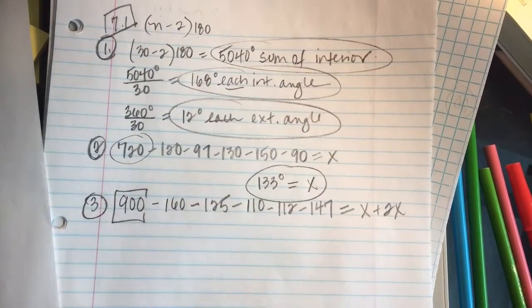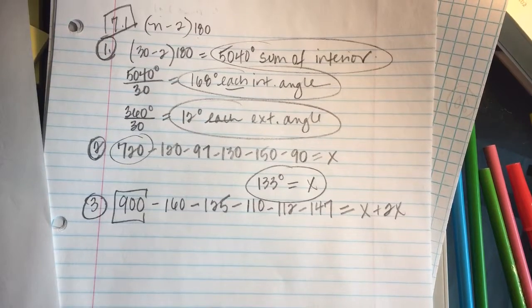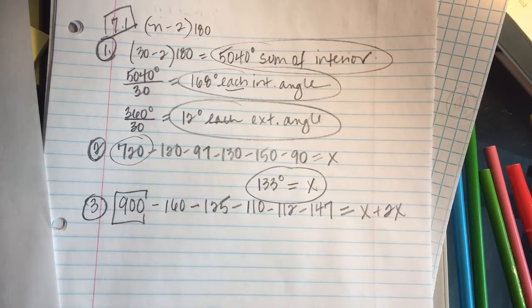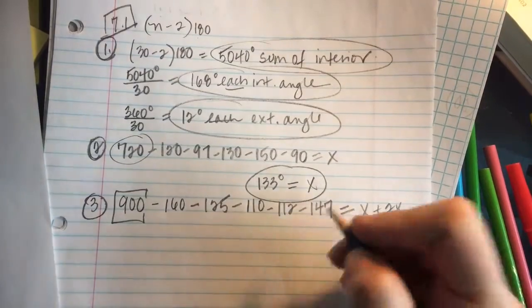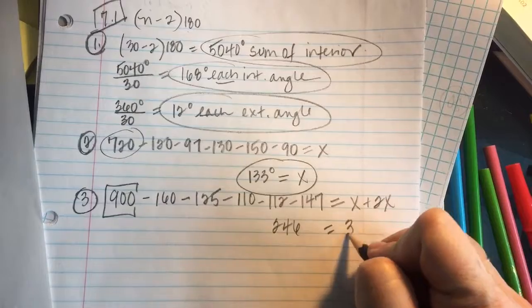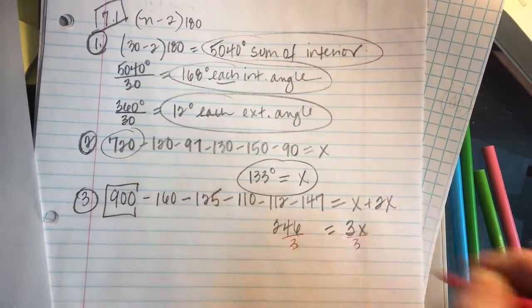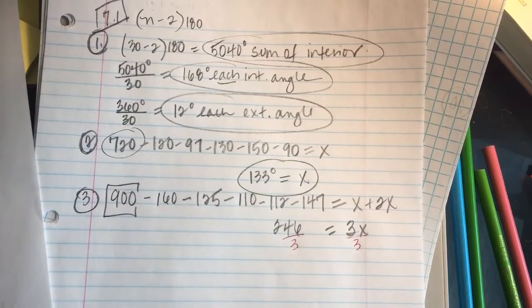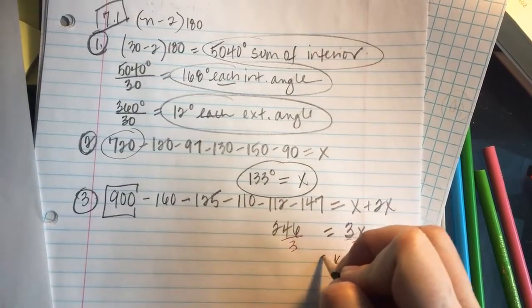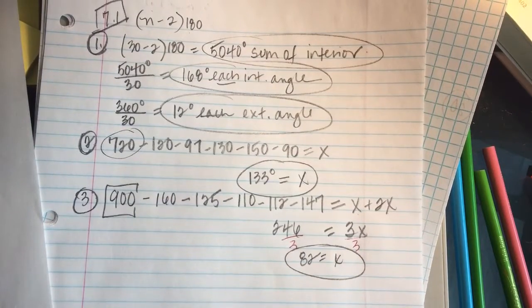When I take all this away from 900, I find that there's 246 degrees between x and 2x. When I put together x and 2x, I get 3x. When I divide by 3, 246 divided by 3 tells me that x is equal to 82. All I needed to do was find that missing value.